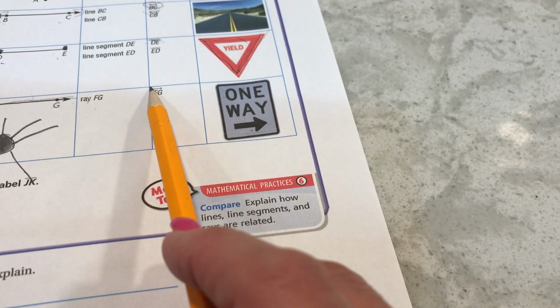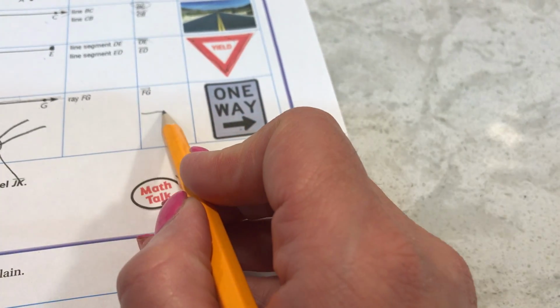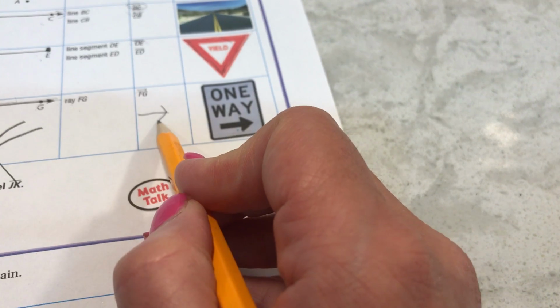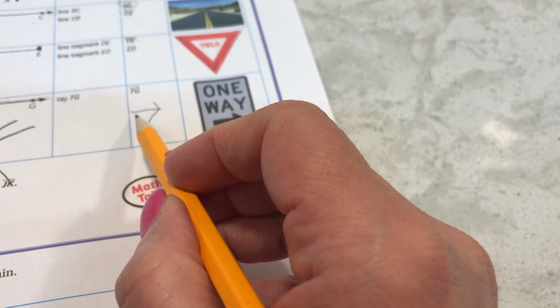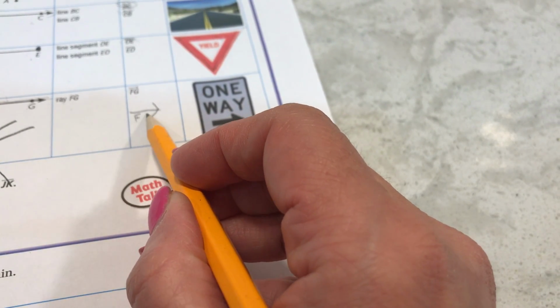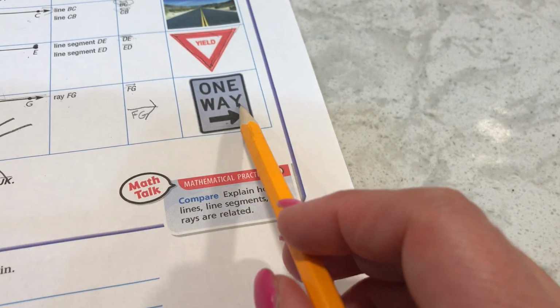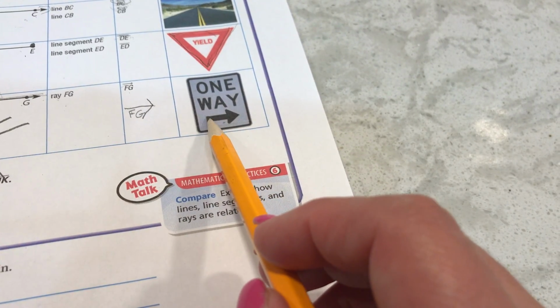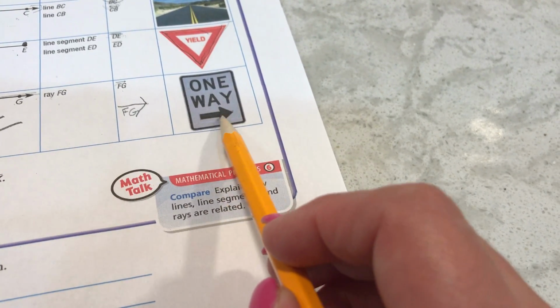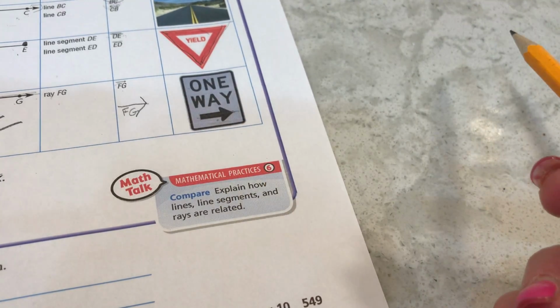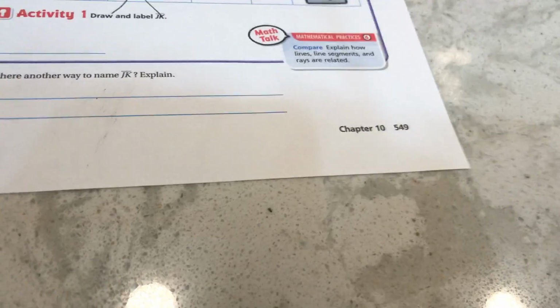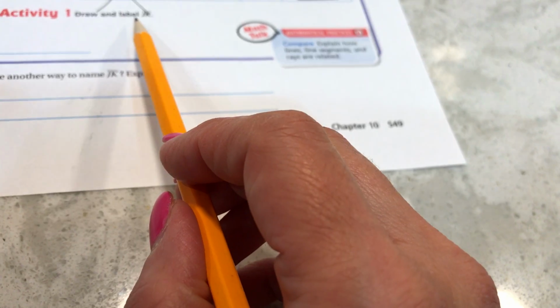So it's the icon, a straight line with the arrow. And this is ray FG. And they want you to think of it as a one-way signal, because that's exactly what it is. That ray, that's a ray right there. Now, it wanted you to draw and label.